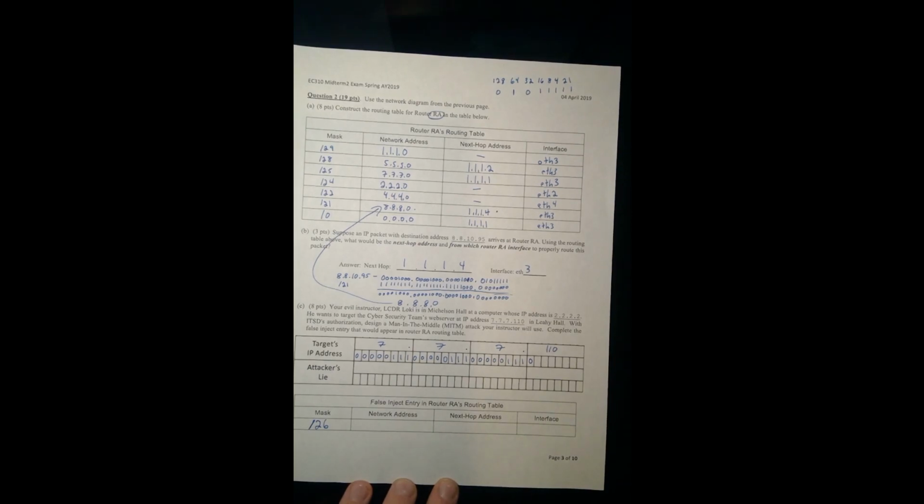Then 110 minus 64 leaves us with 46, which is going to include a 32 then. That leaves us with 14 left, so no 16. We do have an 8. That leaves us with 6 left.